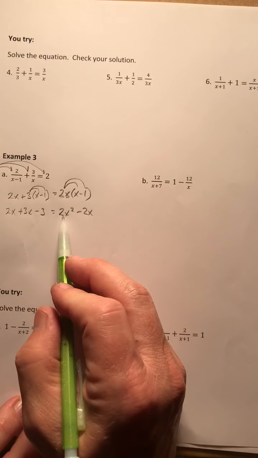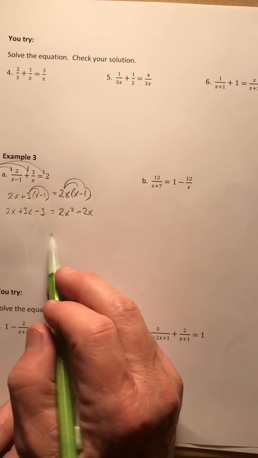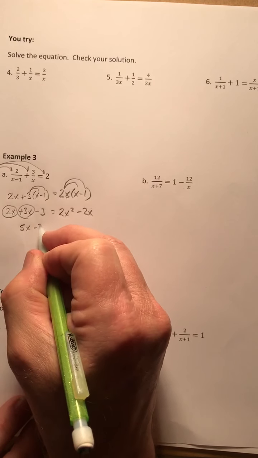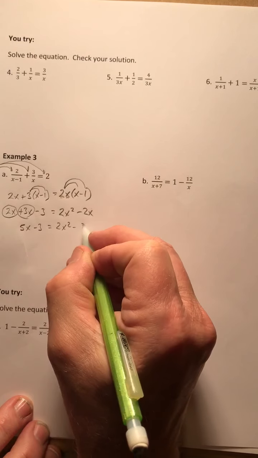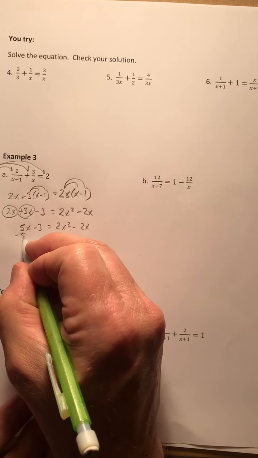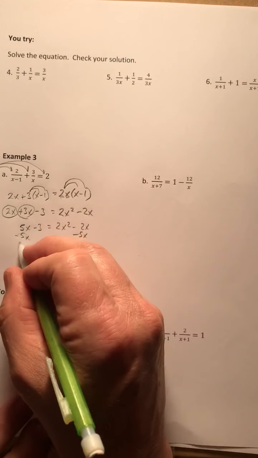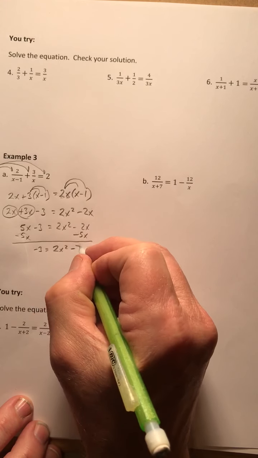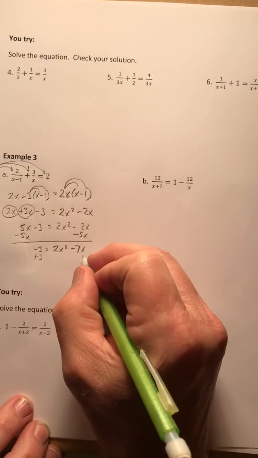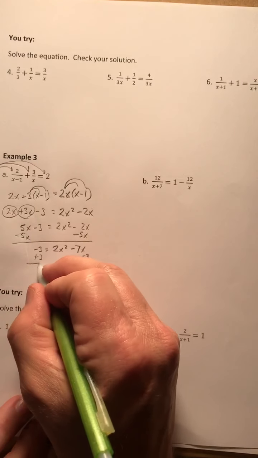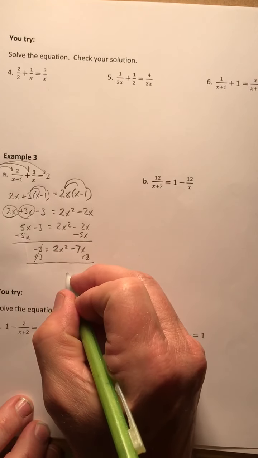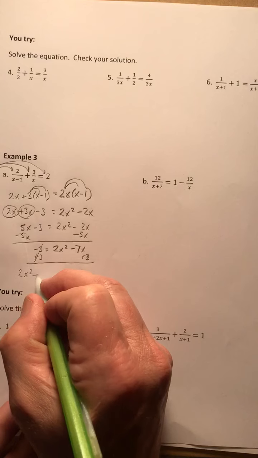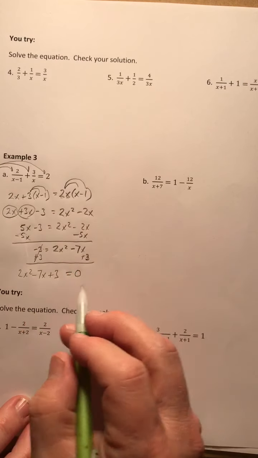All right, so now we have an x squared and we have an x, so we need to get a 0. I'm going to bring everything over to this side. Well, first I'm going to combine my like terms. Now I'm going to subtract 5x, subtract 5x. I get negative 3 equals 2x squared minus 7x. And then I'm going to add 3, add 3. Now this side I have a 0, so I'm just going to switch it to the other side. So on this side I have 2x squared minus 7x plus 3 equals 0.